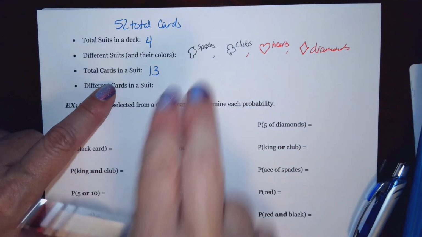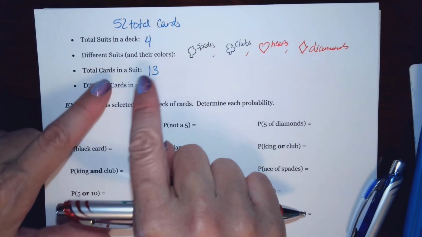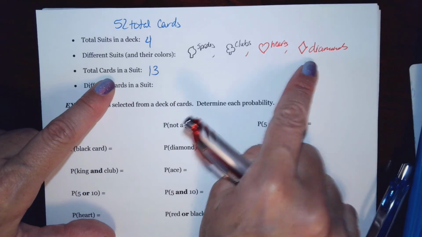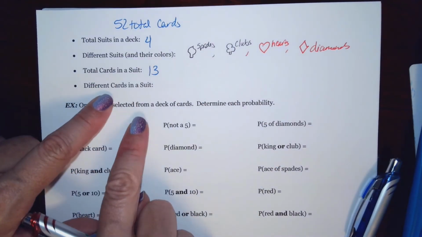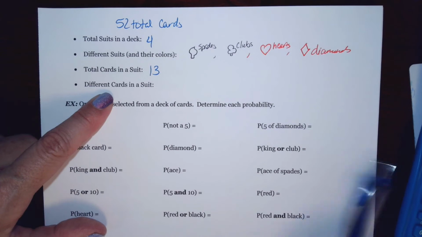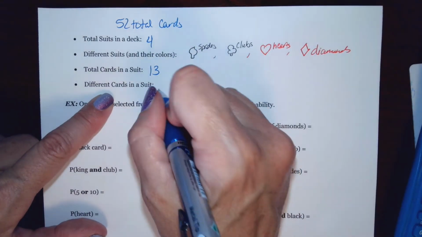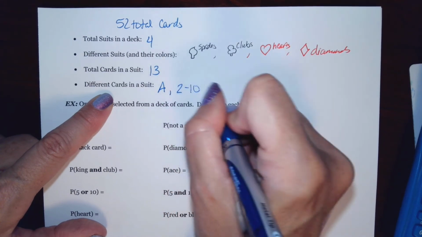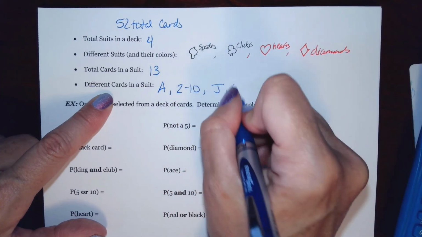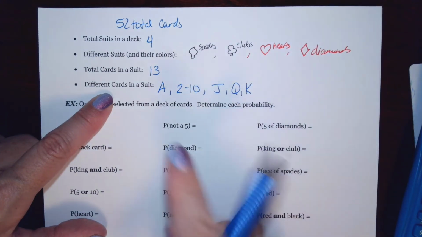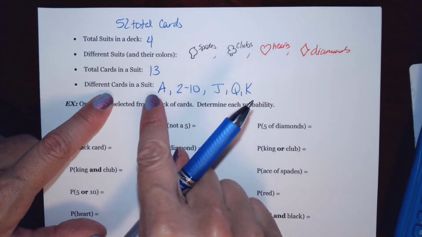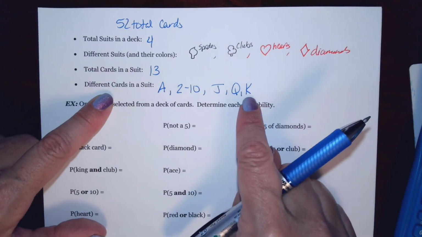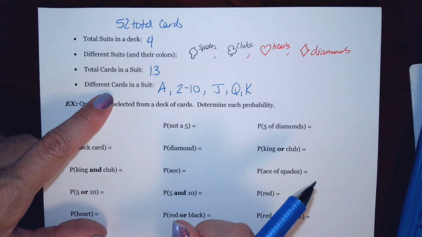So I've got half the deck is black, half the deck is red. 13 cards in each suit. So 13 spades, 13 clubs, 13 hearts, 13 diamonds for a total of 52 cards. And the different cards in the deck, we start with ace high usually. Ace can be low though. Number cards 2 through 10. Then you have jack, queen, and king. So there's 1 of each of these in spades, 1 of each in clubs, 1 of each in hearts, 1 of each in diamonds. So that means we would have 4 kings, 1 of each.